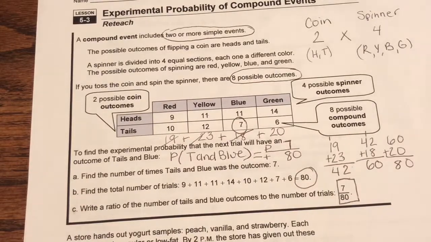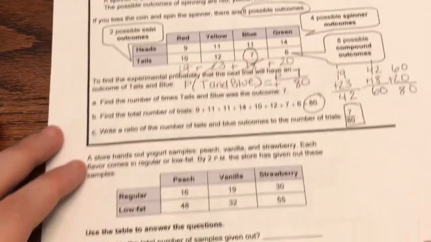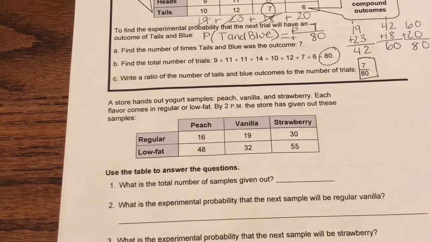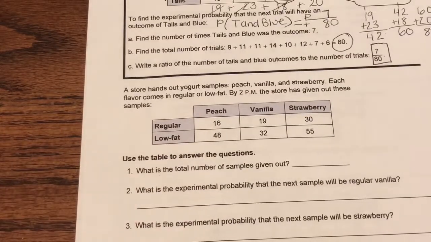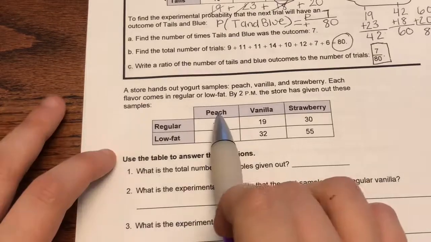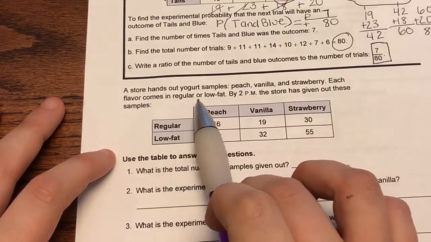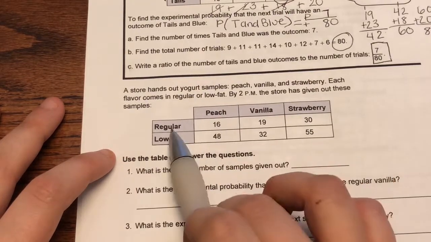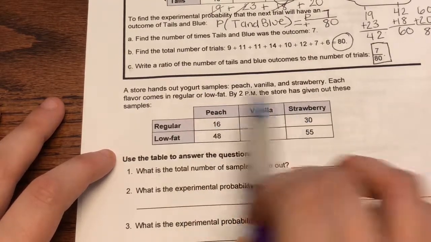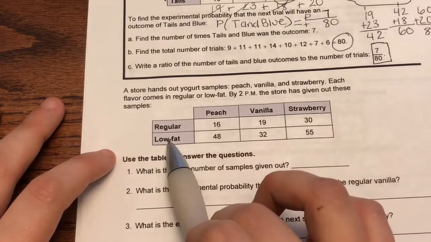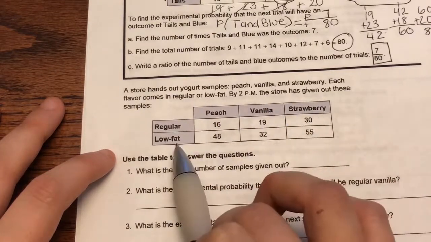Okay, so that's all we're going to do, and we've kind of already done some of these questions together. Okay, so let's look at this example. A store hands out yogurt samples, peach, vanilla, and strawberry. Each flavor comes in regular or low fat. So I can have peach regular, vanilla regular, strawberry regular. Then I can have peach with low fat, vanilla with low fat, and strawberry low fat.